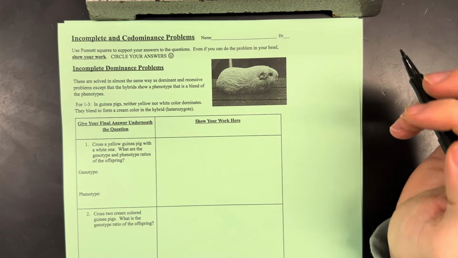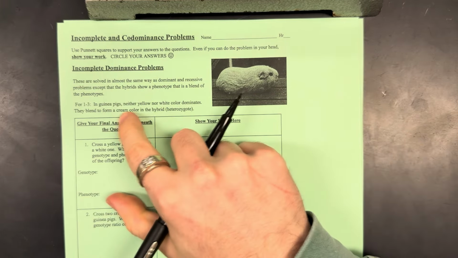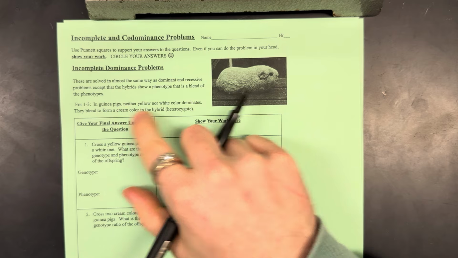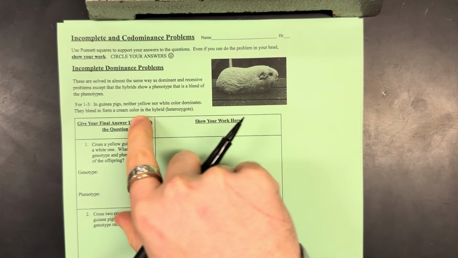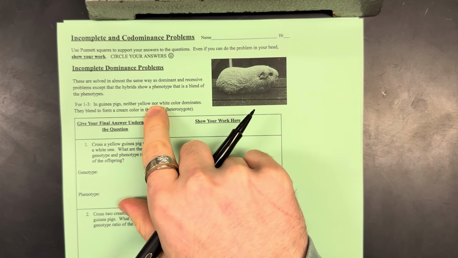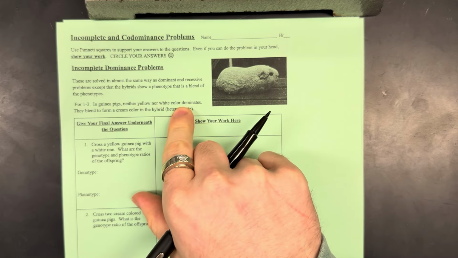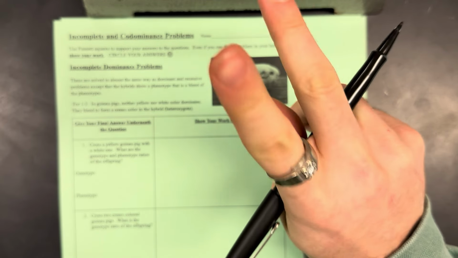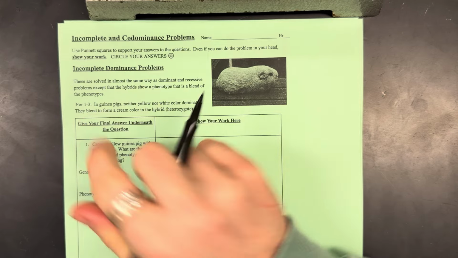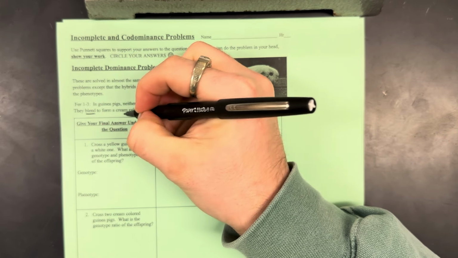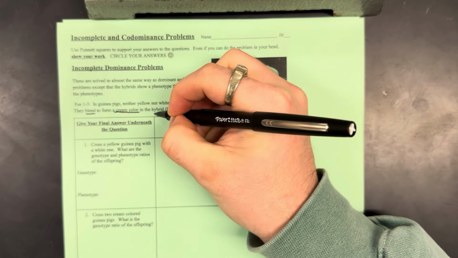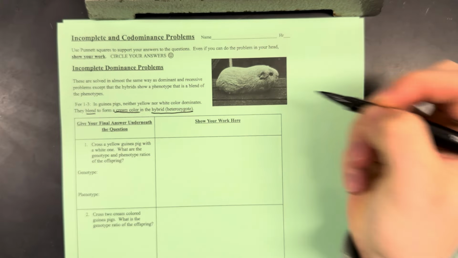So we're talking about incomplete dominance. And so up here it says in guinea pigs, which is what we're focusing on, this cute little guy in the picture, neither yellow nor white dominates. Okay, so neither one takes over the other. They instead blend to form a cream color in their hybrid, which is the heterozygote, okay?